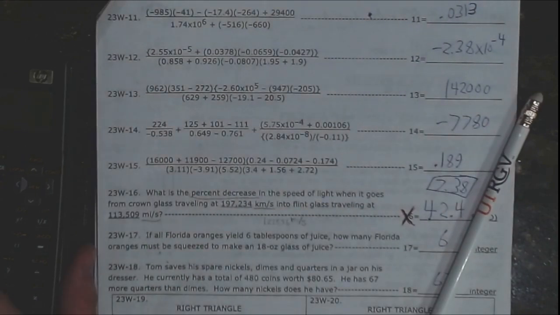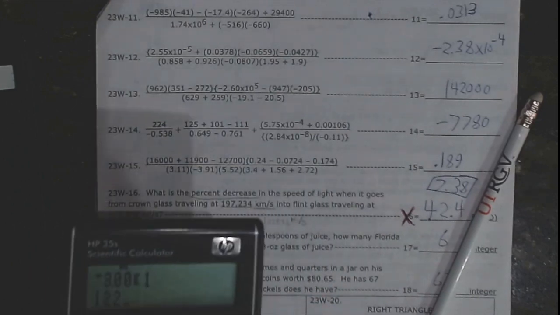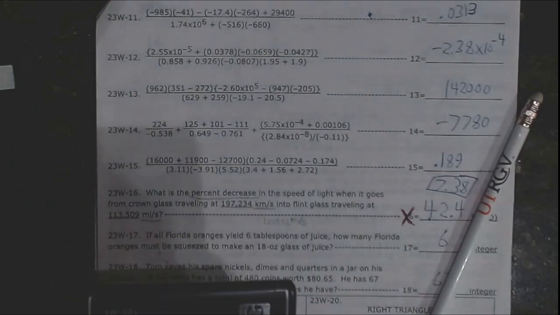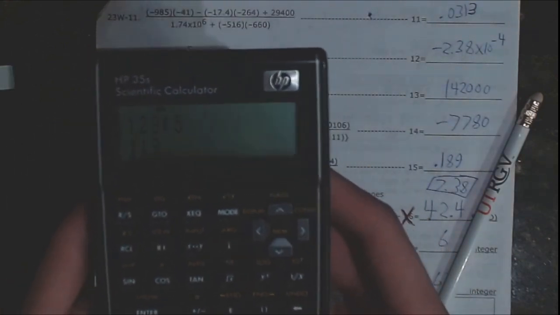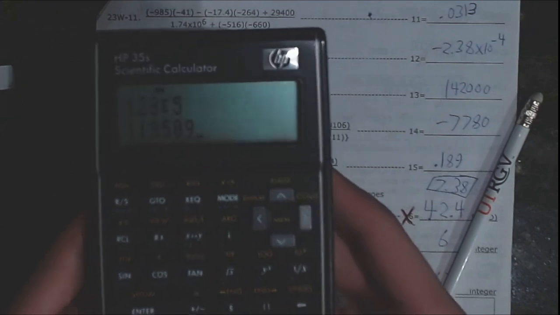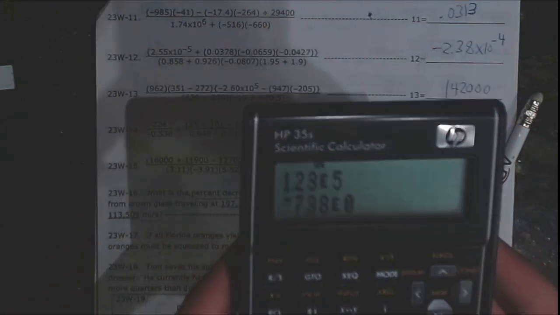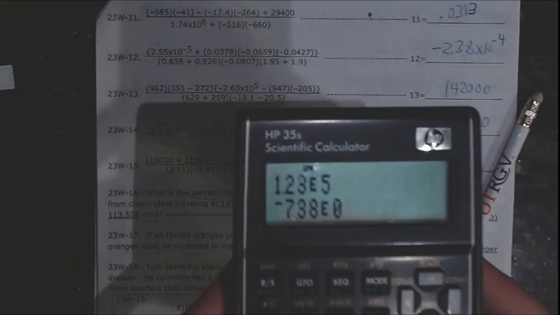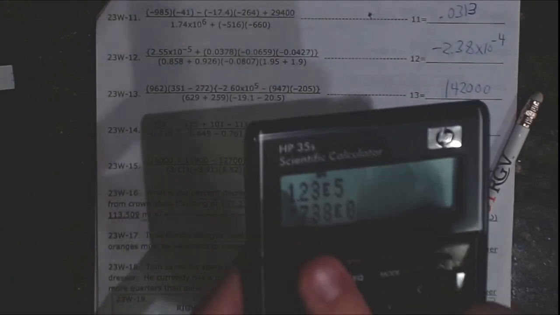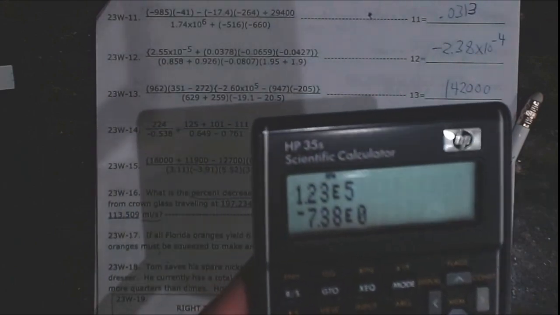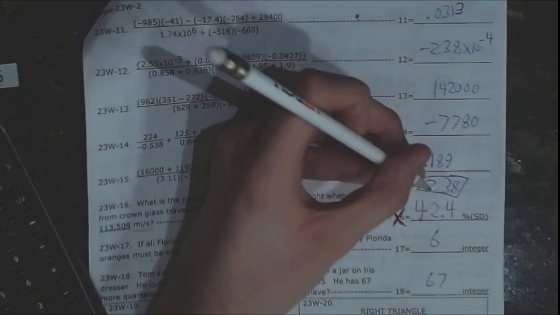So I'll type what I just got, 122,556, and then I'll type 113,509. I'll do percent change, and I get negative 3.38. But remember, for percent decrease, we don't want to include that negative. So we'll only write 7.38, which is our answer.